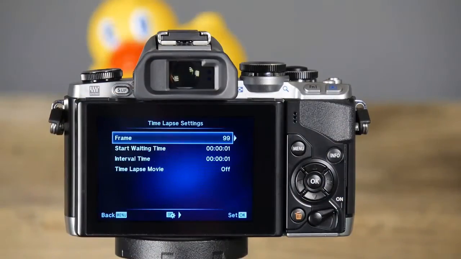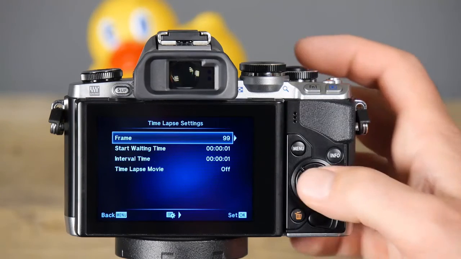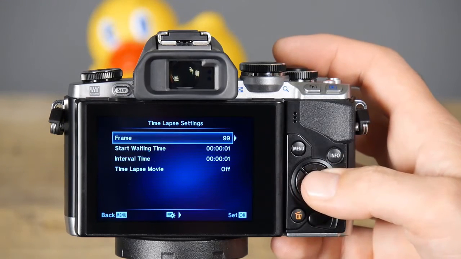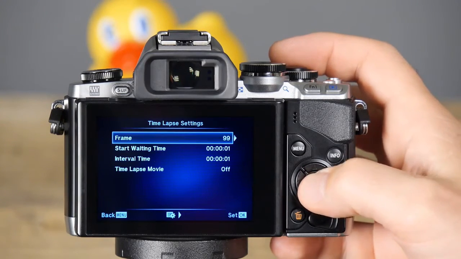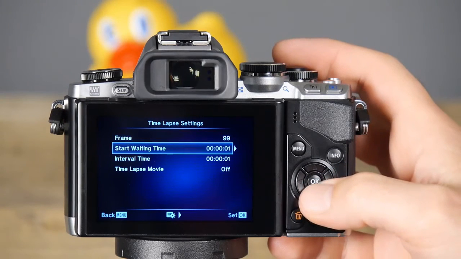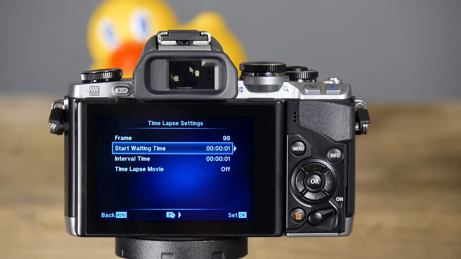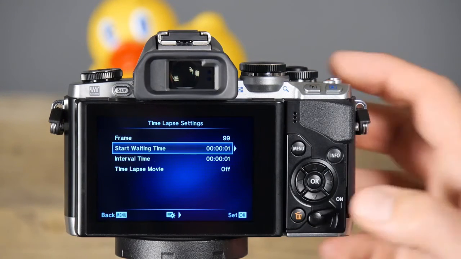First, you'll need to set the number of images that you'd like the camera to take and press OK to confirm. You can choose to have between 1 and 999 images taken. Next, you'll need to set the time that you'd like the camera to wait before taking the first picture after the shutter button has been pressed. Once you've made your selection, press OK.